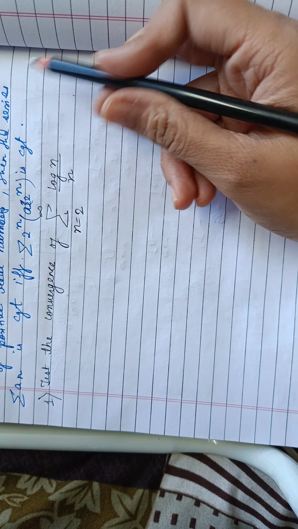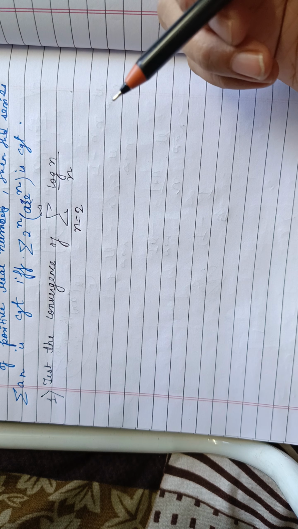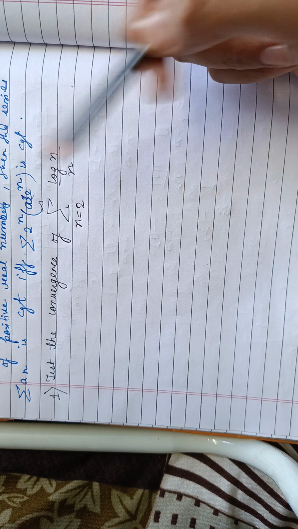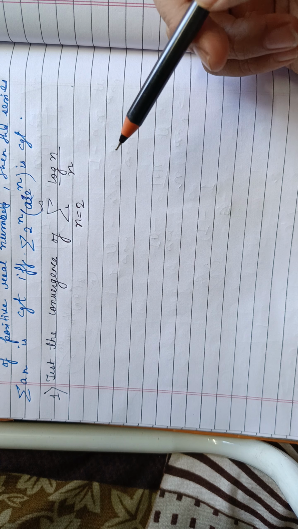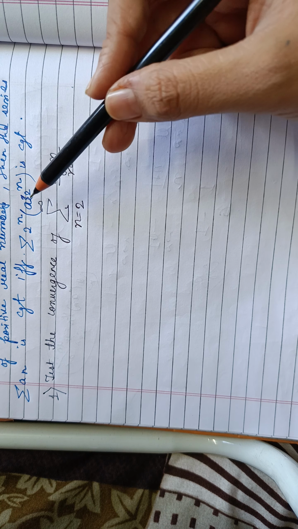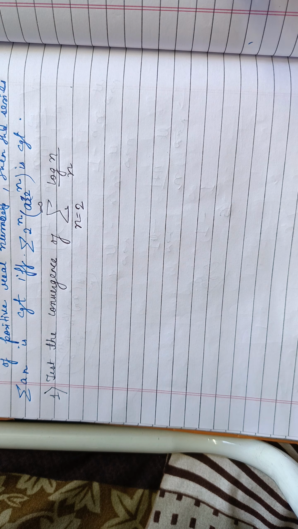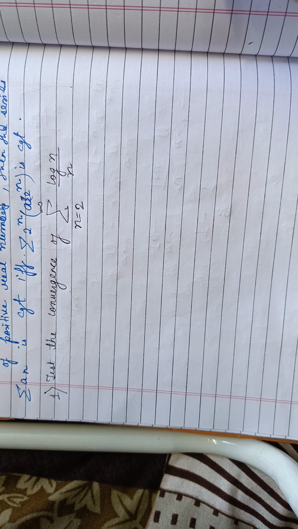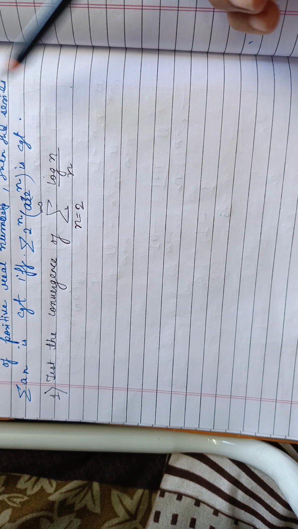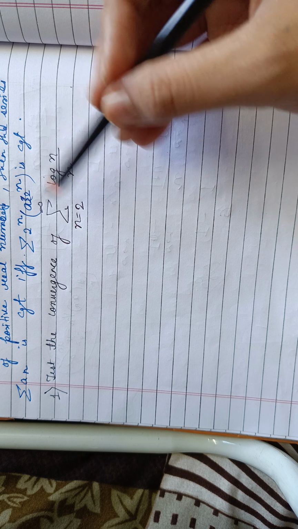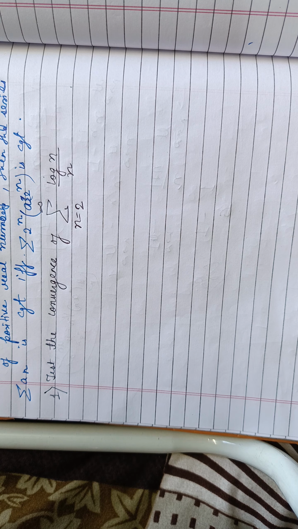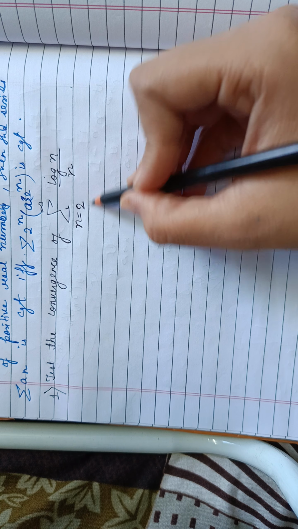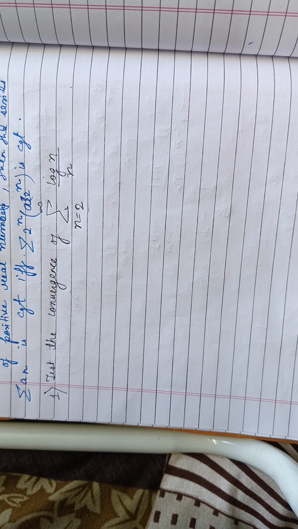You can see here a change of limits. The major change in this type of question is that we take the limit from 2 to infinity, not from 1 to infinity. There is a valid reason: whenever you put 1 in place of n, log 1 will become 0 and this will become an indeterminate form. So I have to take the base n as 2 so that I can solve the question easily.